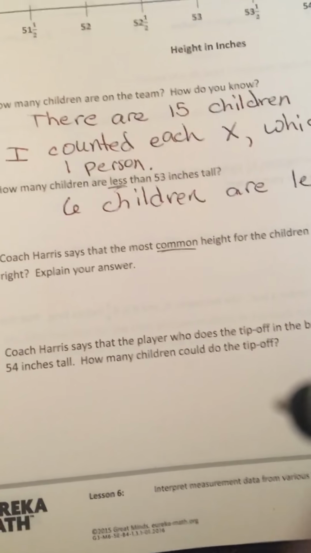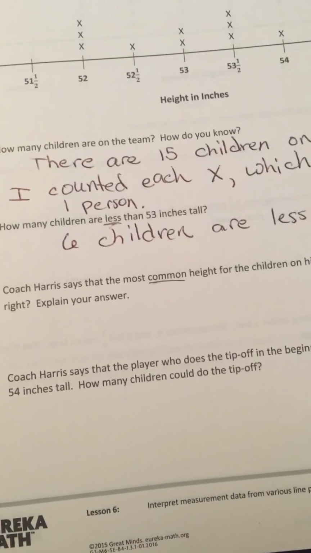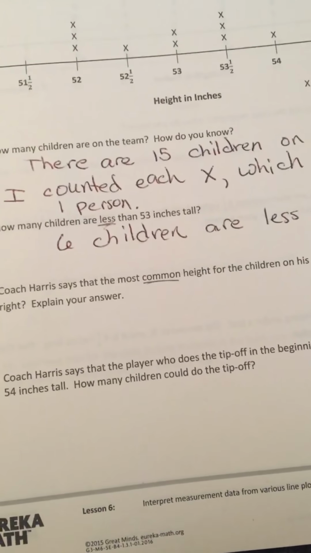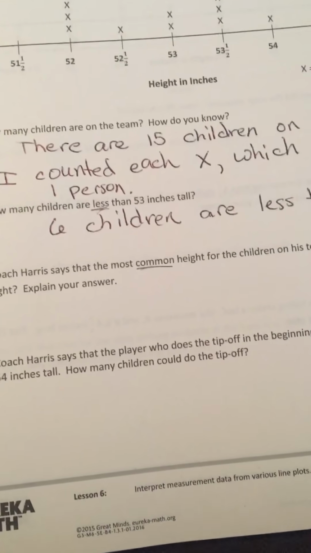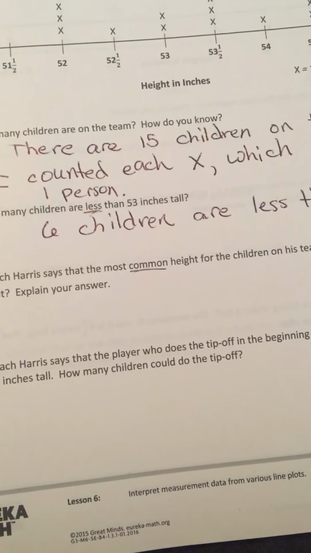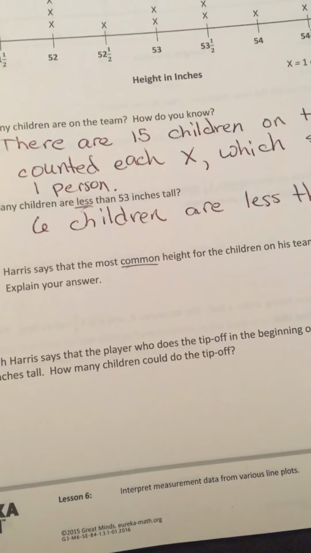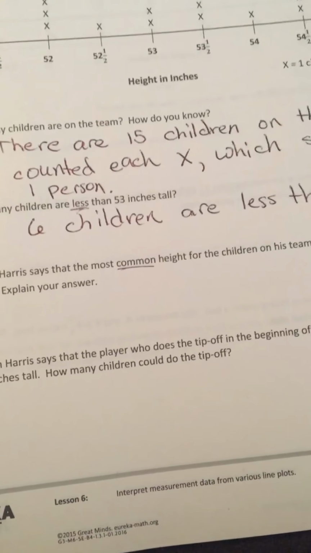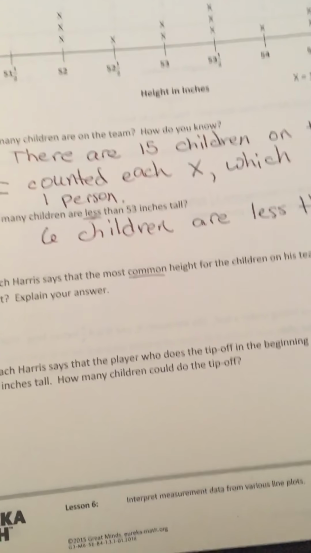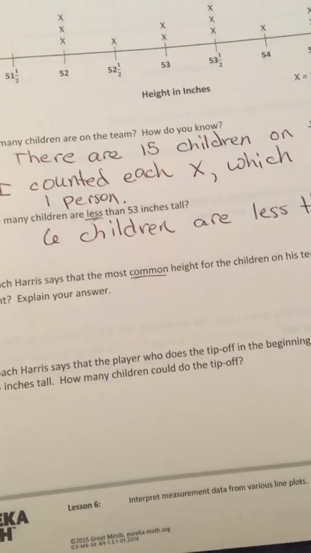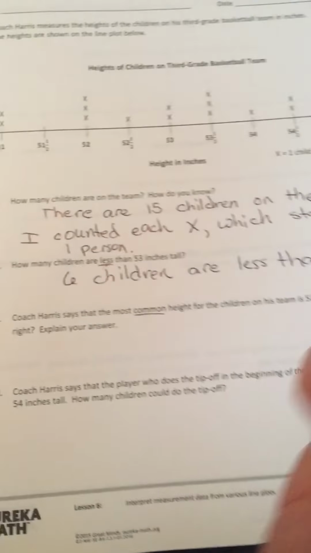Now, if something is common, and I know we've talked about this before, maybe in one of your reading groups, if something is common, that means it happens the most.